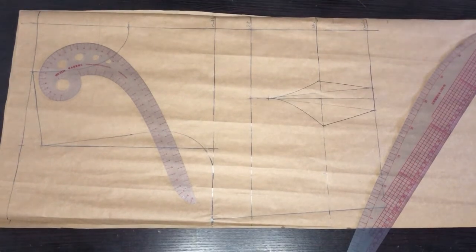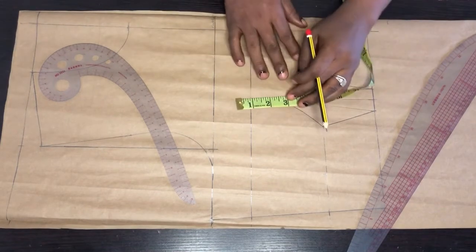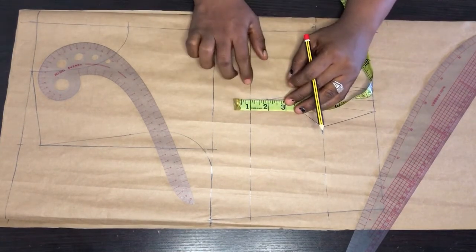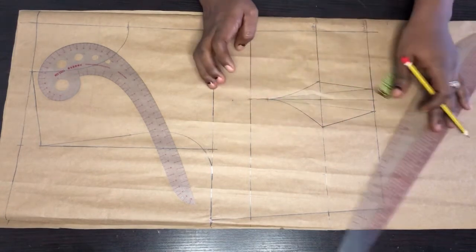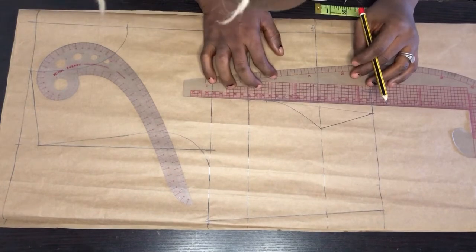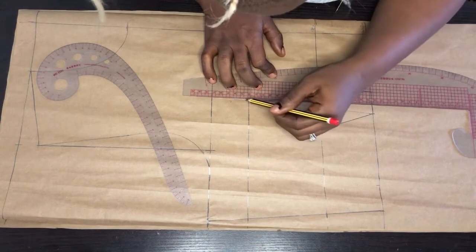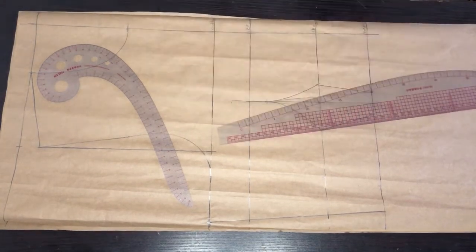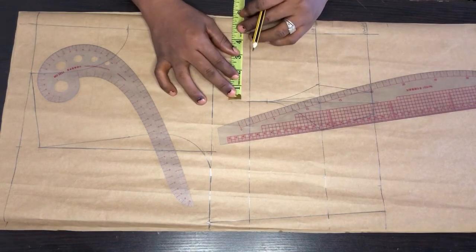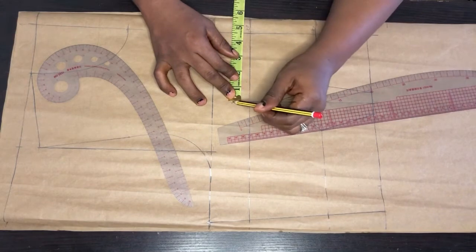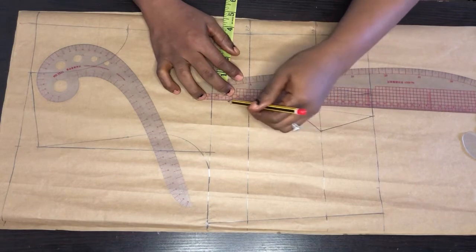So now we have to get our princess dart line. You come up by 1 inch from the bust point, 1 inch like this, and you connect the lines together. Okay, it's good to always cross-check your work when you're working. You can see it's 4.5. Cross-check your work while working.